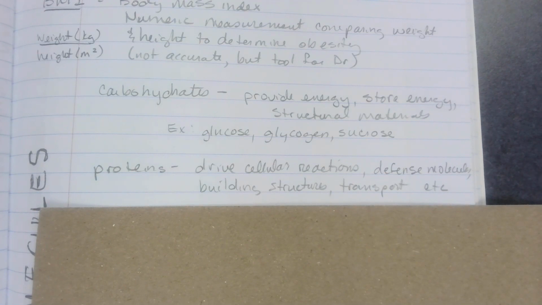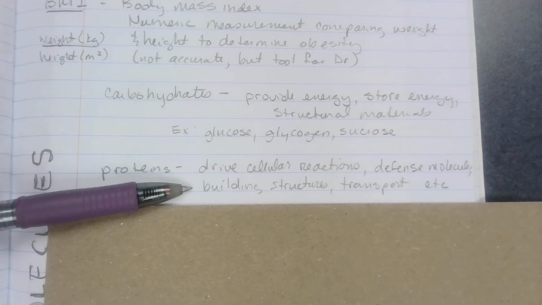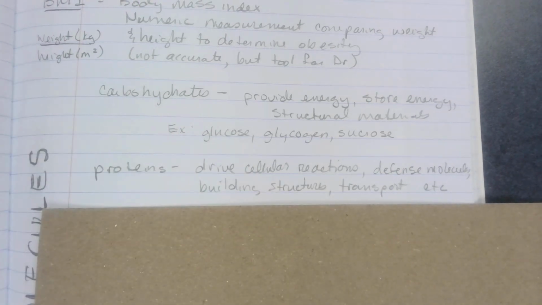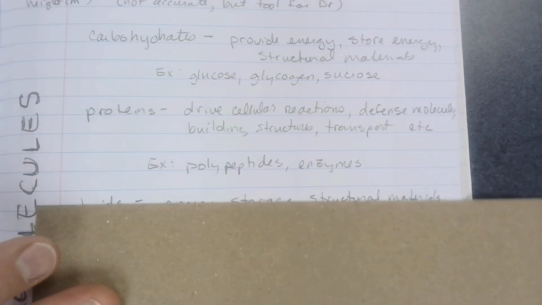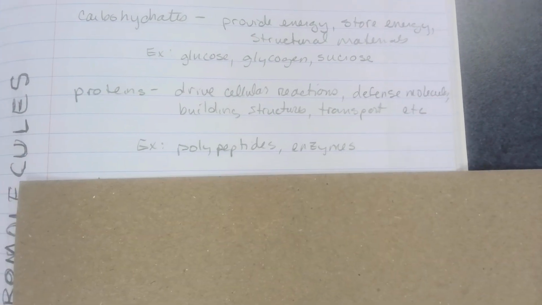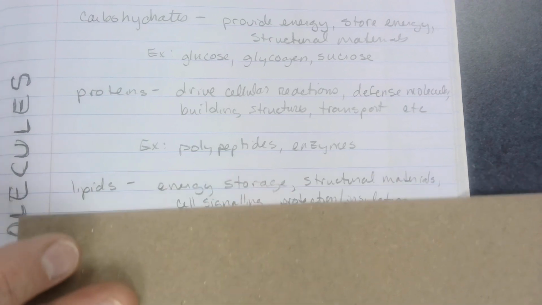Defense molecules, so we're talking about our immune system, so things like antibodies are proteins. Building structures, transport proteins that are embedded in cell membranes, those are protein structures. And I had an example: polypeptides, enzymes, those are examples of proteins.